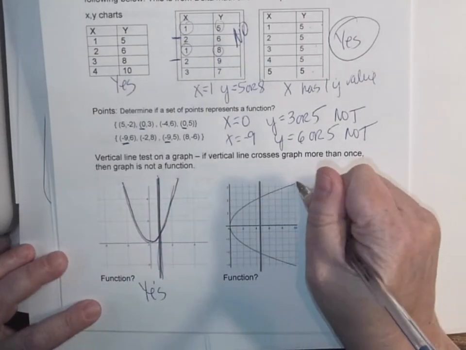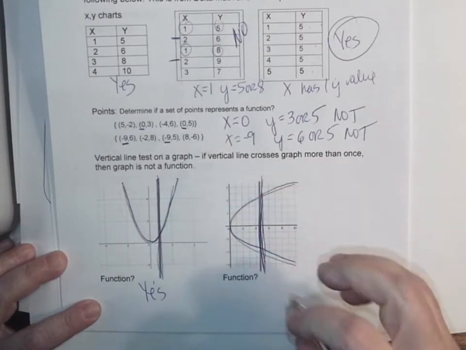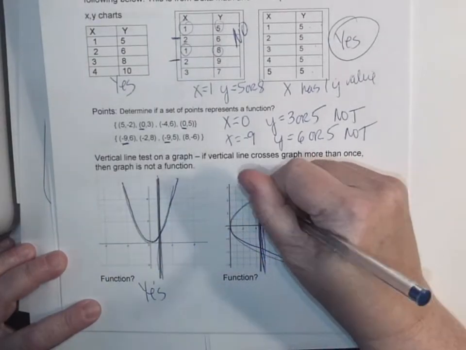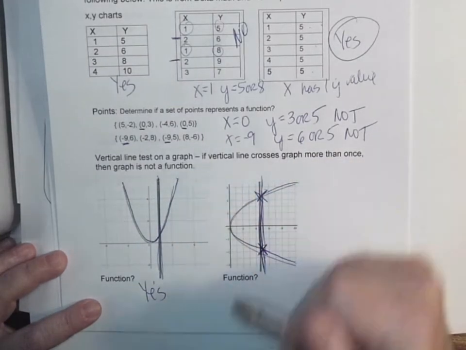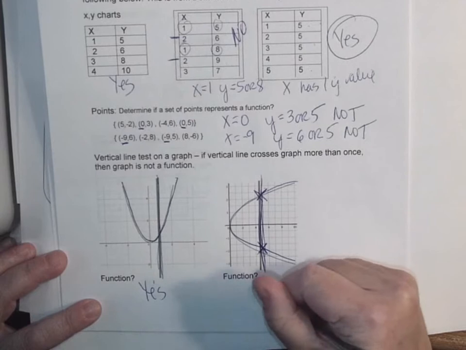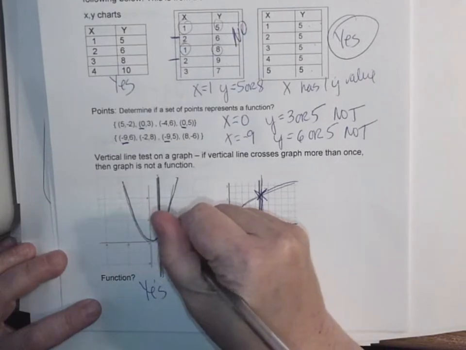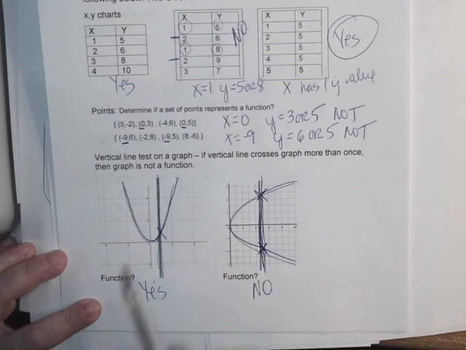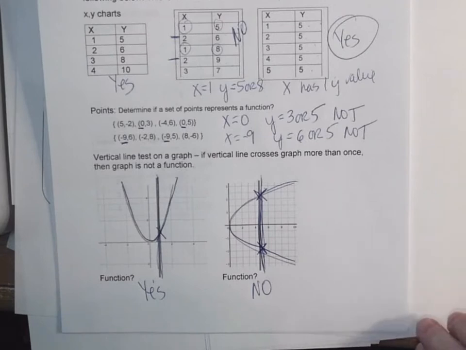And this one here is your graph going like this, and your vertical line test, right, going up and down. And in here, it crosses here and here. So it crosses 2 points at the same time. So no, this is not a function. Remember over here, it's only ever going to cross 1 point at a time. This is crossing 2 points at a time. So this fails the vertical line test.